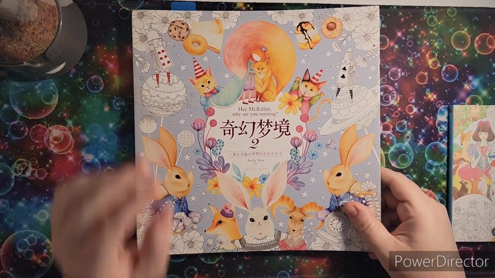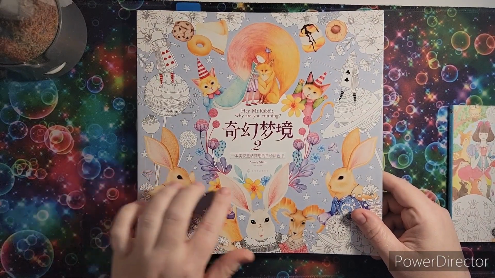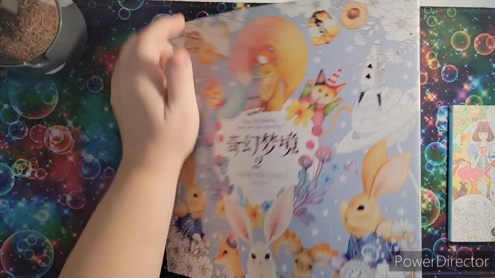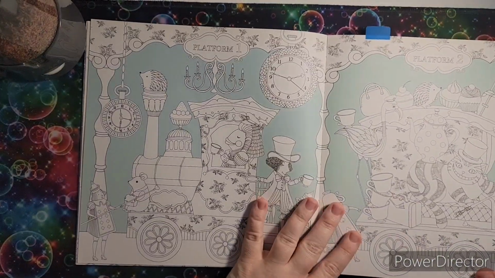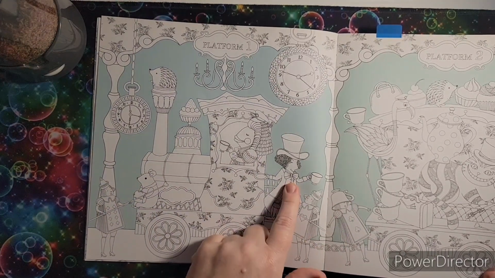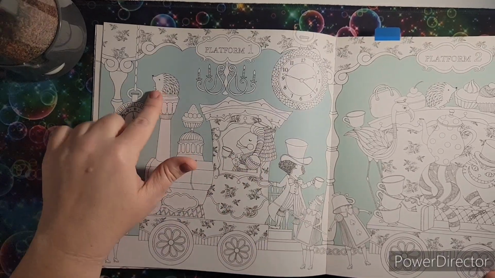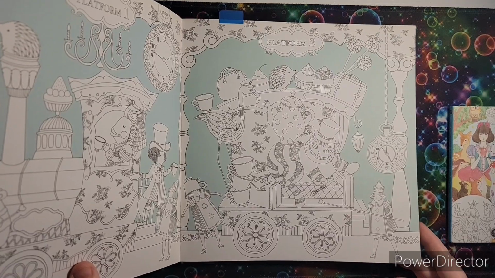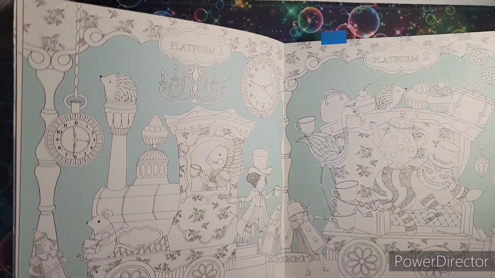I have Hey Mr. Rabbit, Why Are You Running? By Emily Shin. And this one, I flagged this front one with the train. We've got these characters that are like playing card decks. We've got a Mad Hatter. Got this fish character, a hedgehog. Right here we have the Cheshire Cat. He's chilling, and they've already done the background for you.